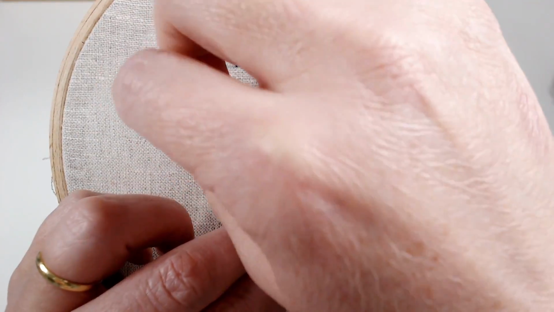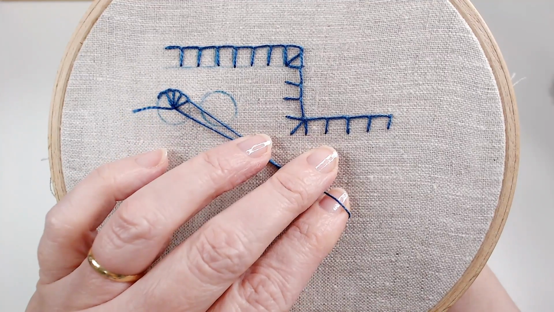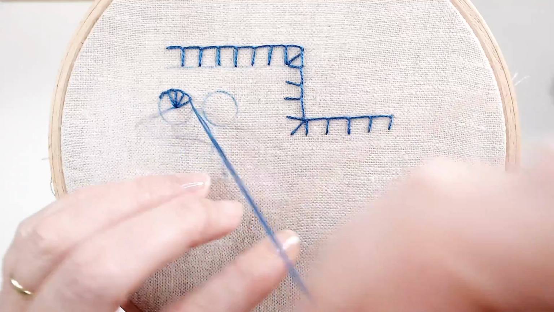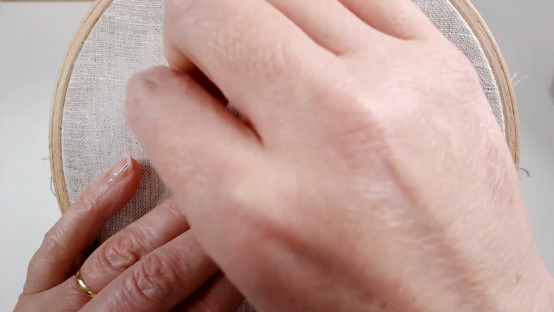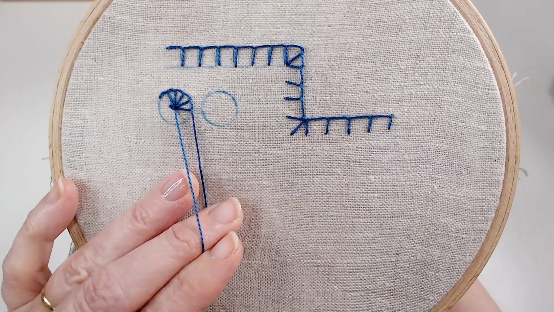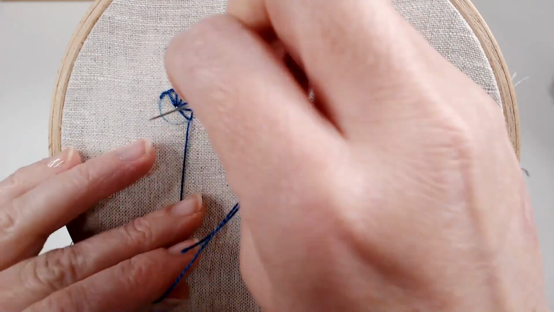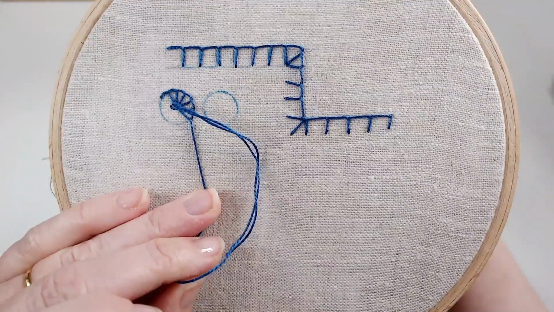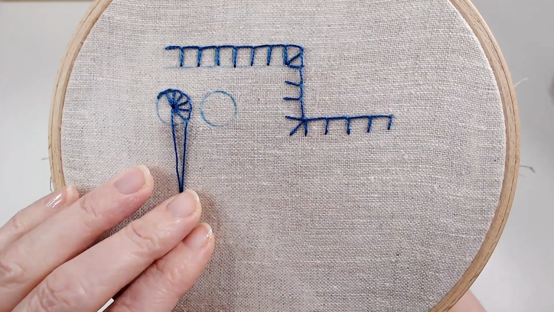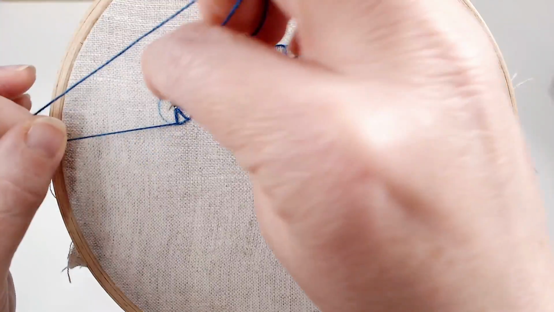So this is a blanket stitch eyelet or a blanket stitch wheel. These are lovely stitches. Really decorative. They look nice with a bead at the centre. You can stitch on sequins like this, so if you've got big sequins, they can look really nice.